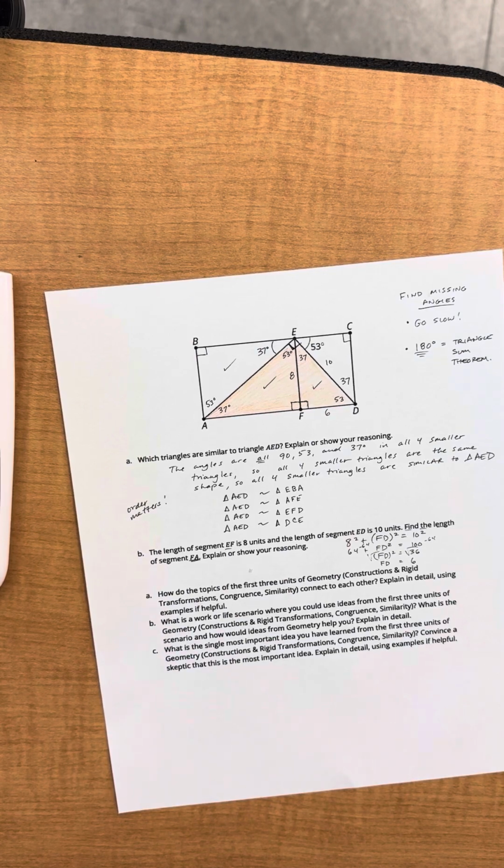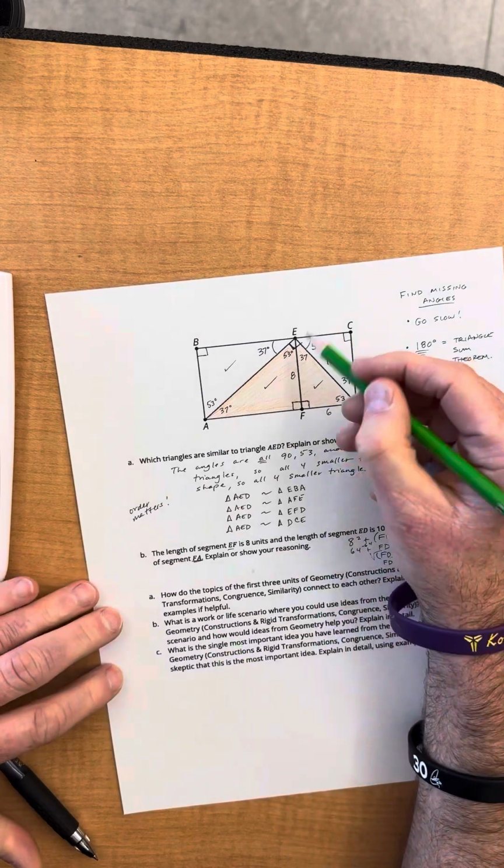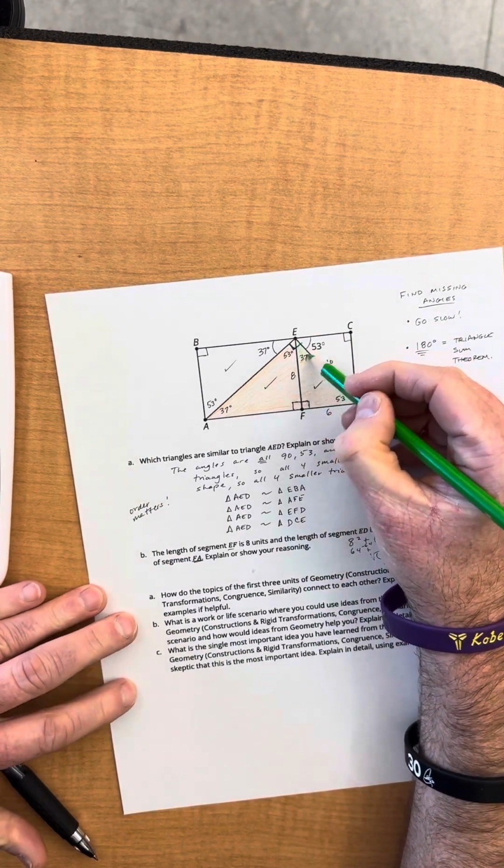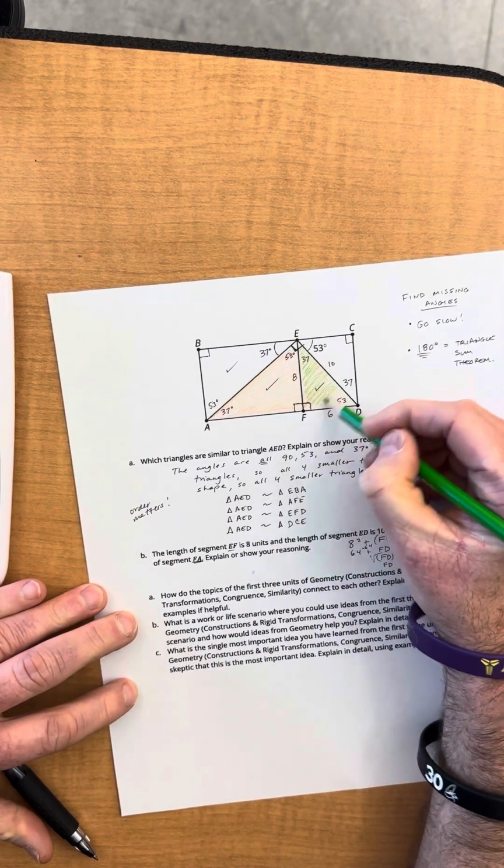All right. Now, we got to get these to line up. Shift into green.